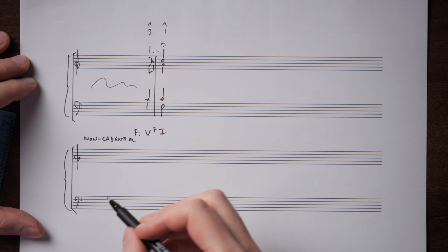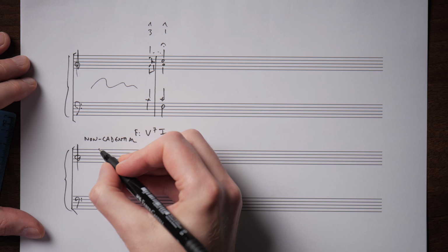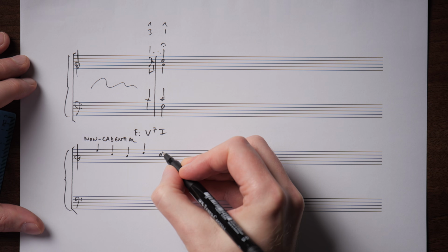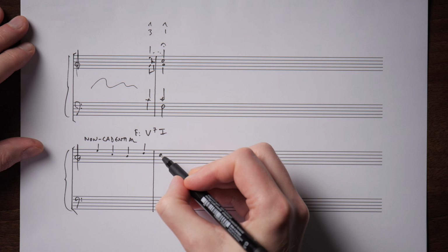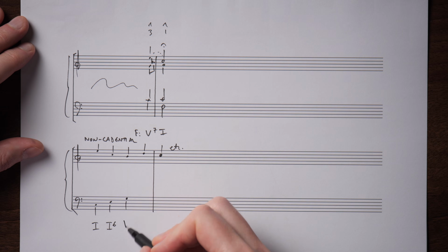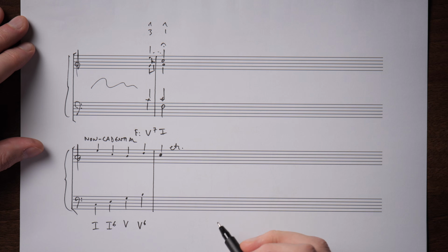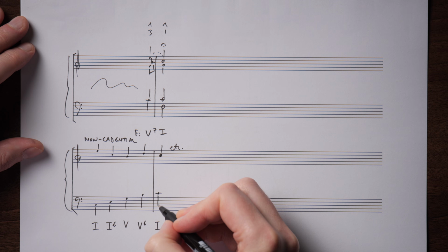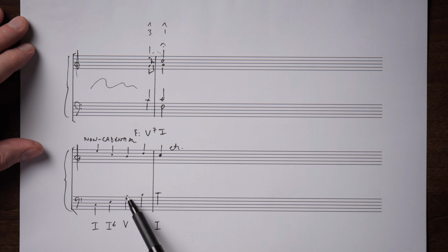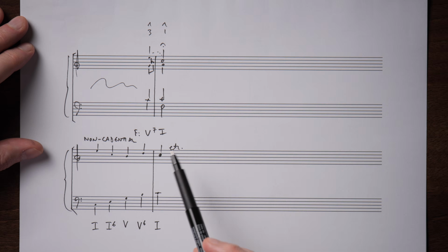For example, let's say the tune goes E, C, B, D, C, etc. You might go chord 1, 1 first inversion, 5, 5 first inversion, 1. And that would give you the intervals compound third, sixth, third, third, and then an octave.